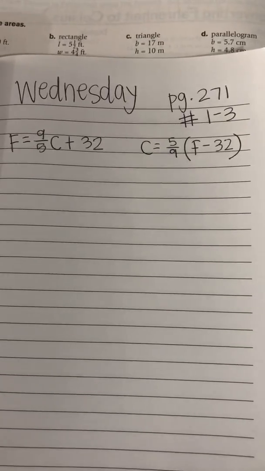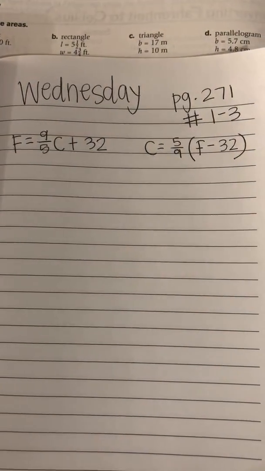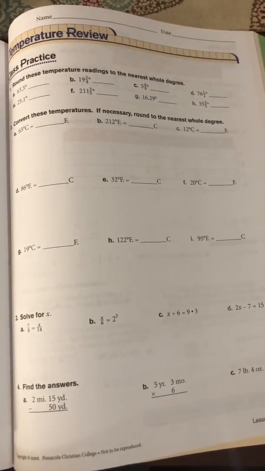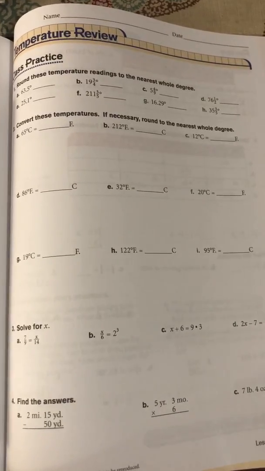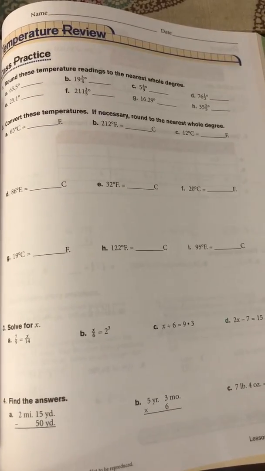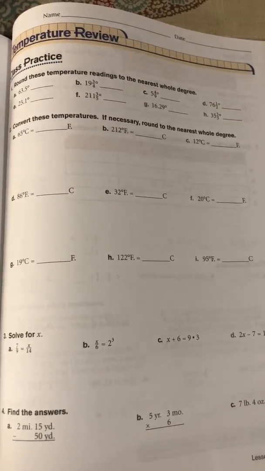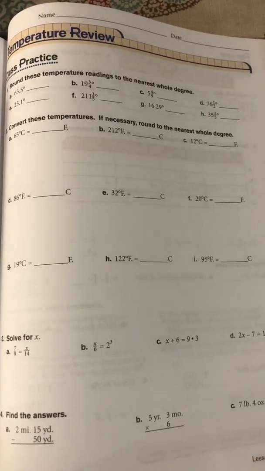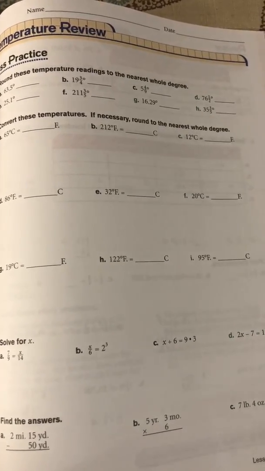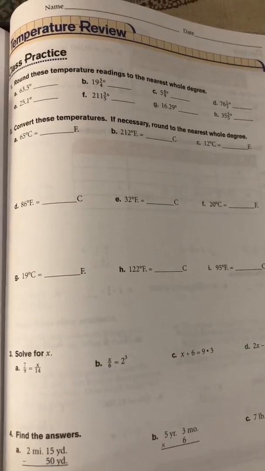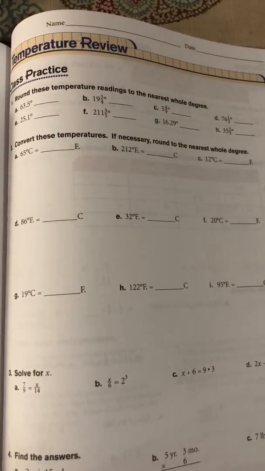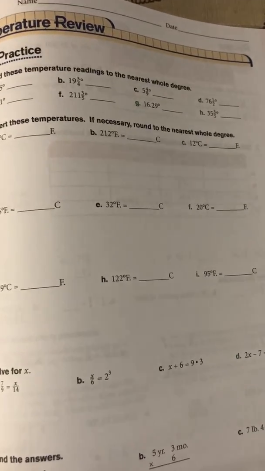We're on Wednesday, page 271, numbers 1 through 3. It looks like this page in your math book. I sent a picture of it to our GroupMe. If I were you, I would go ahead and copy down all the problems on a piece of notebook paper. That way you're not trying to look back and forth between the picture and watch the video. But we're going to do numbers 1 through 3. And this is a good review for our daily grade tomorrow.